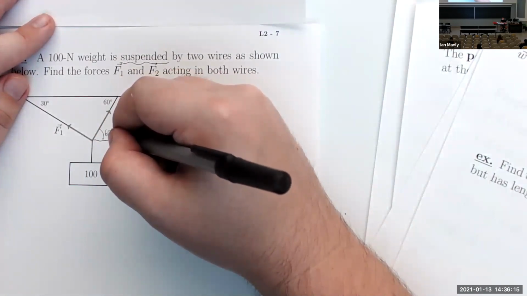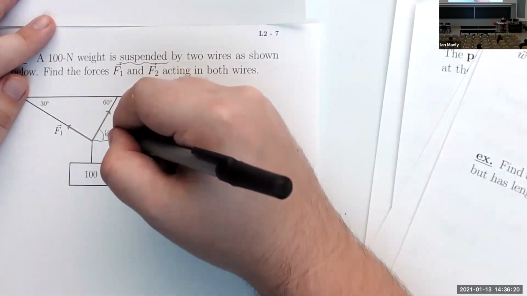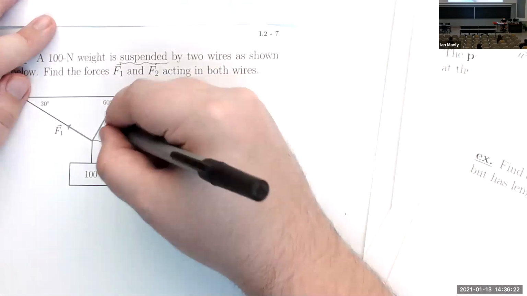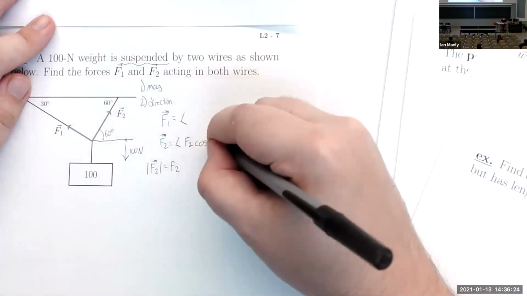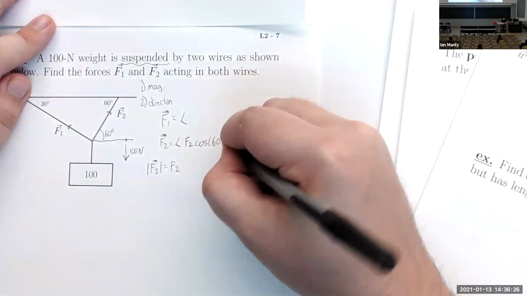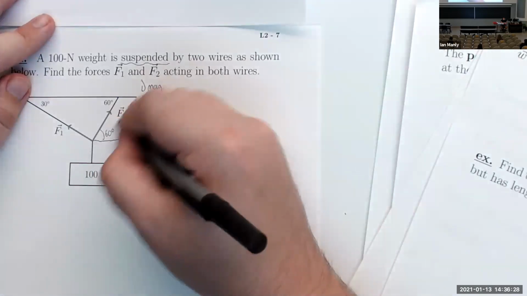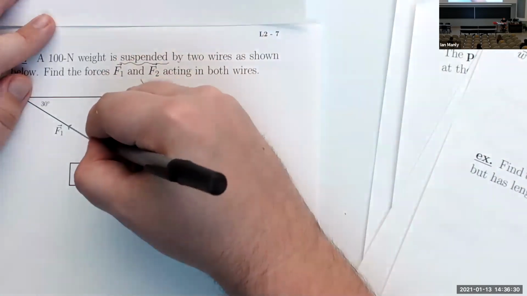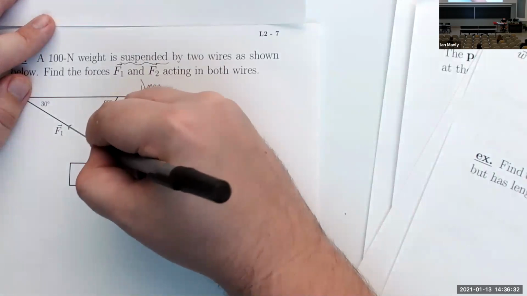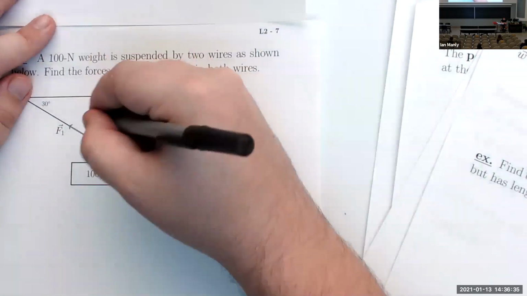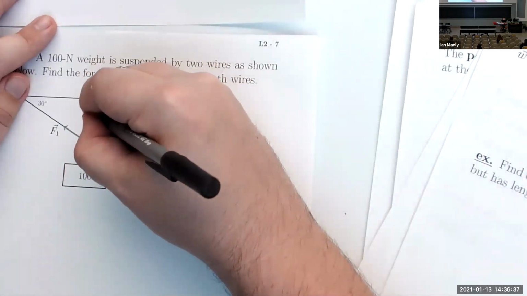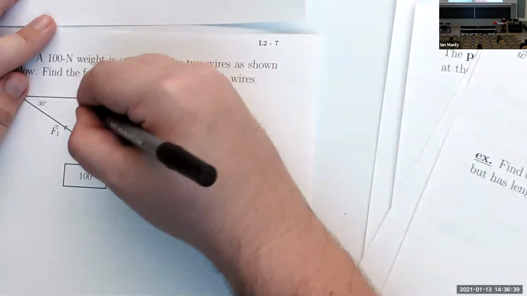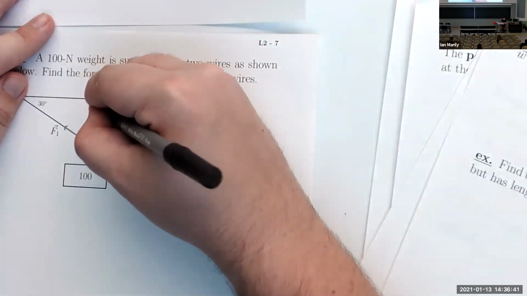What function do we often associate with x? Cosine, right? So we're going to multiply by cosine of 60 degrees. And that's going to give us how strong F2 is in the x direction. So this is F2 cosine of 60. And then similarly, if we want to find the vertical component of F2, it's going to be F2 sine of 60.